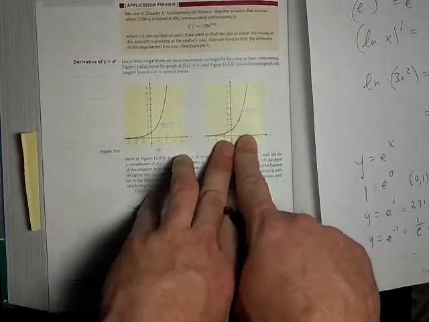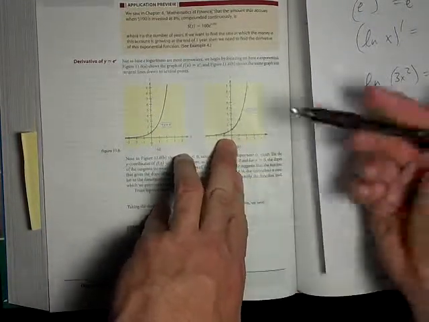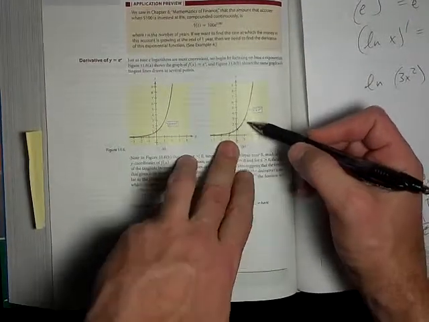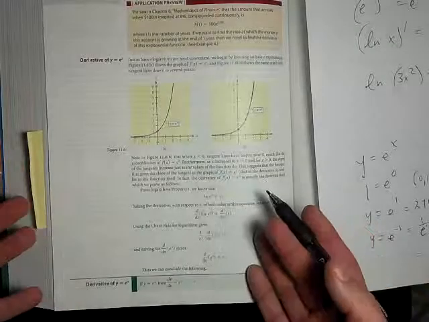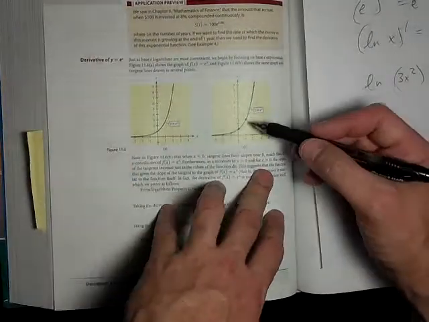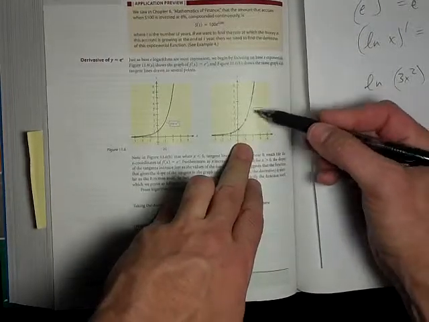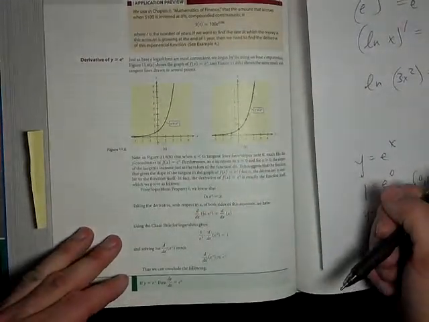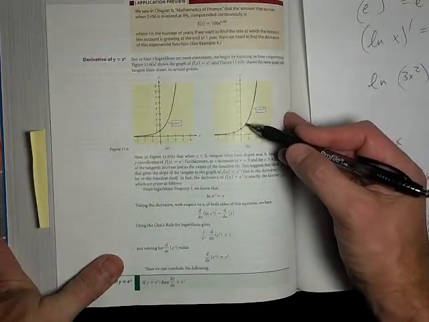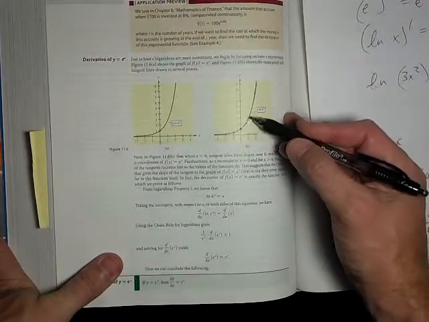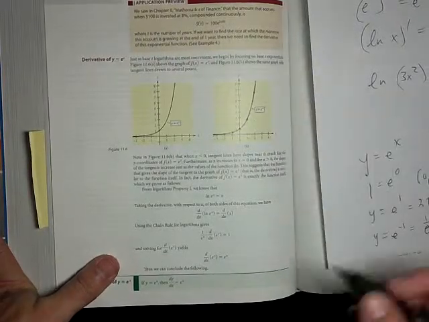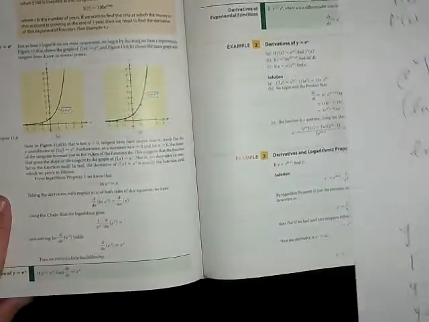What it's showing you on this right graph is, notice it's drawing a whole bunch of tangent lines at various points, and of course you should know by now a tangent line represents the slope at that point, which means the derivative at that point. So what it's showing you is the derivative at each of these points, and I guess it's trying to prove to you that the derivative of the function at point 1 is e, and so forth. I don't think it's that helpful.